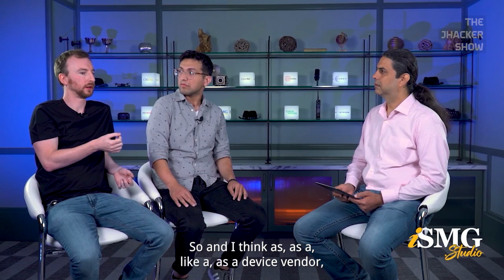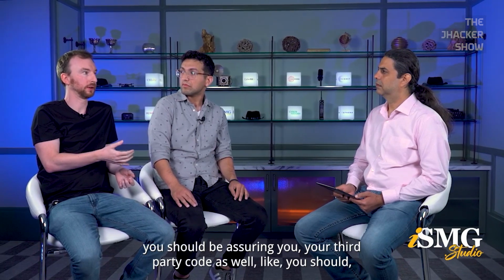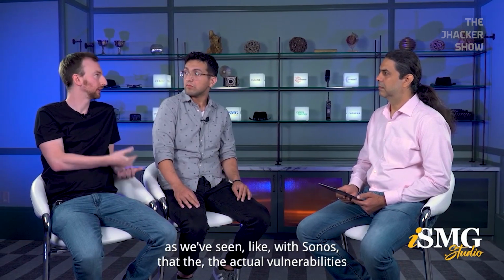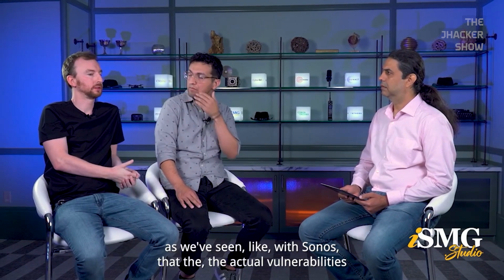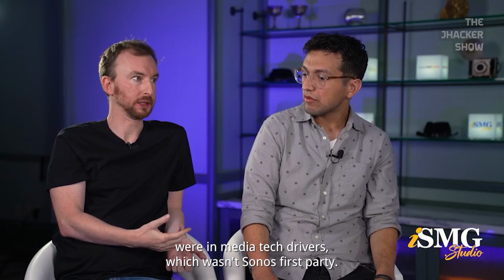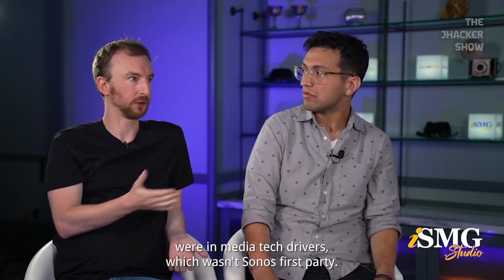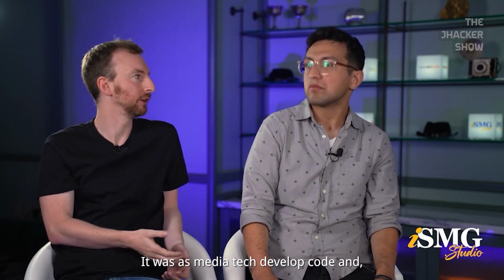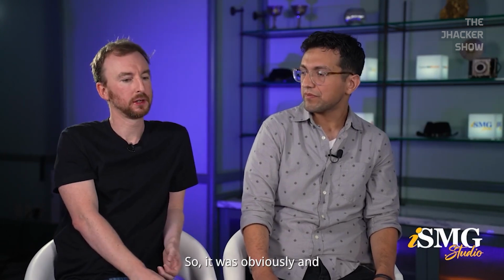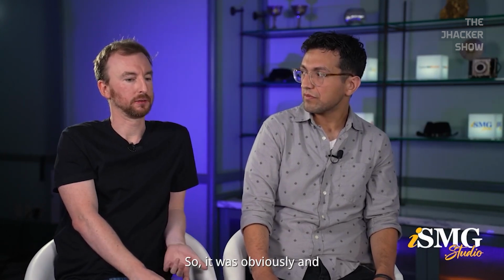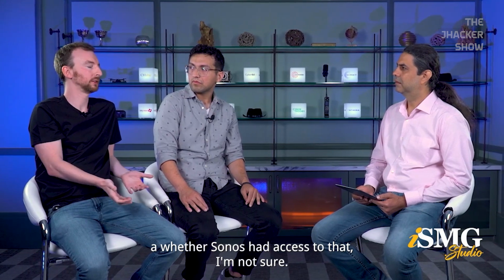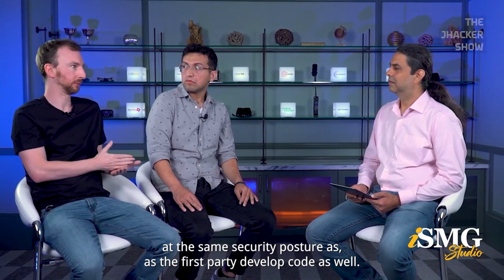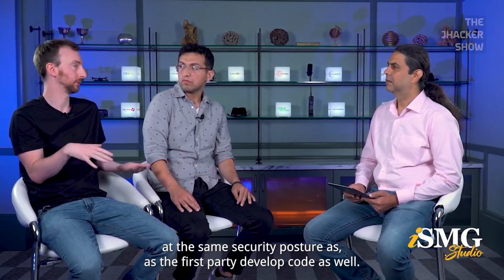And I think as a device vendor, you should be assuring your third party code as well. As we've seen with Sonos, the actual vulnerabilities were in MediaTek drivers, which wasn't Sonos first party code. I don't think it was Sonos developed code. It was MediaTek developed code, and whether Sonos had access to that, I'm not sure. But that needs to be at the same security posture as the first party developed code as well.